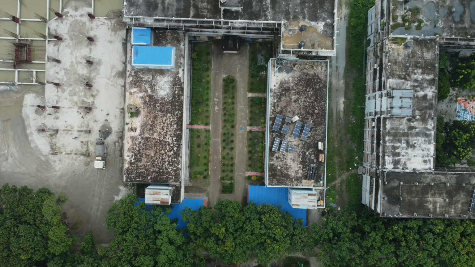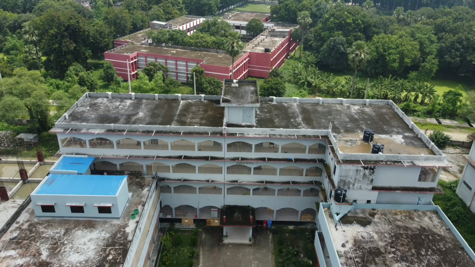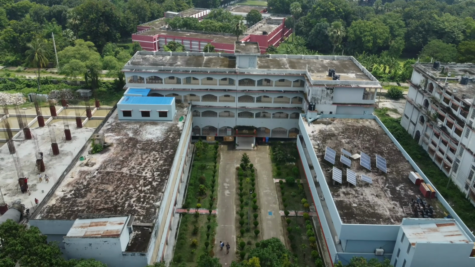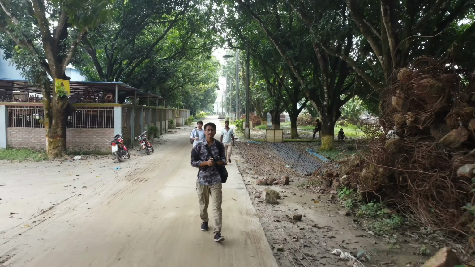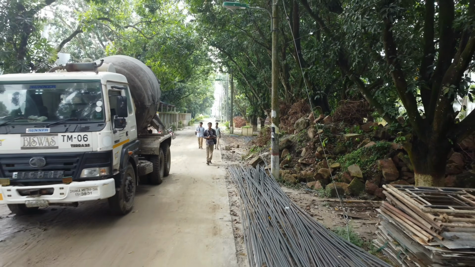The next building stands for the Department of Electrical and Electronic Engineering. From here you can see that a road is the divider of RU and RUET. These two universities are situated just beside each other. At the end of this road there are one garage and one guest house.